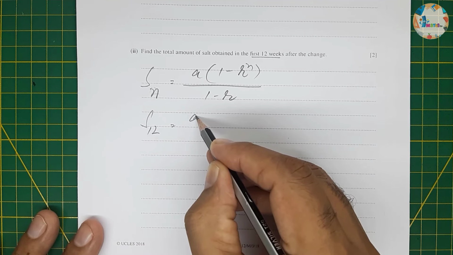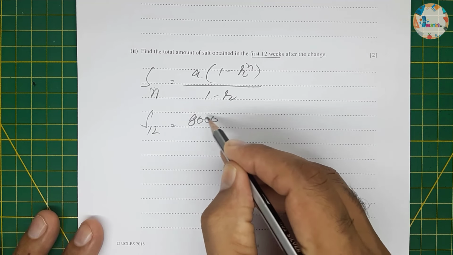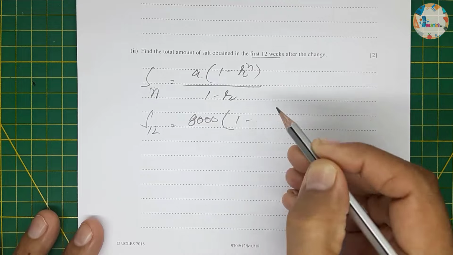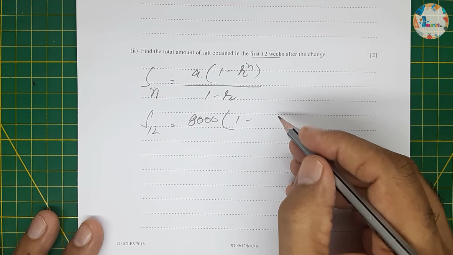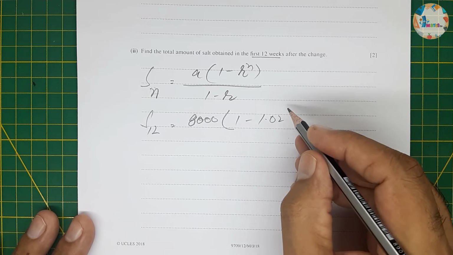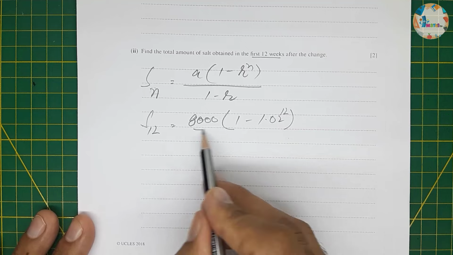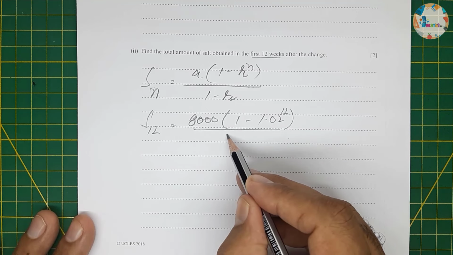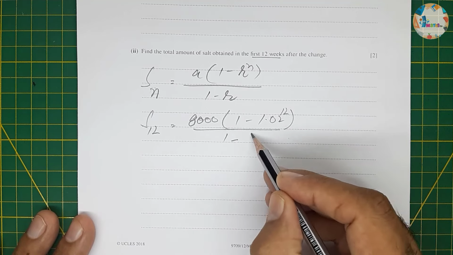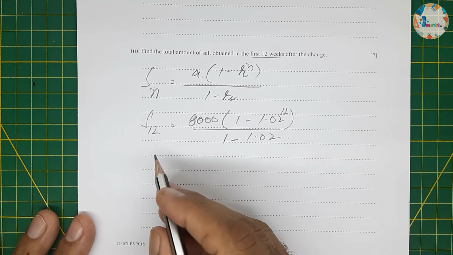A value will be 8000, so the starting value will be 8000, and R value is 1.02 and raised to the power 12, and divided by 1 minus R, which is 1.02. And now we have to just simplify this.